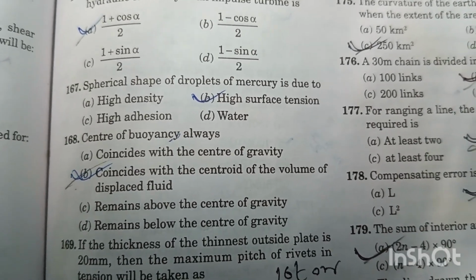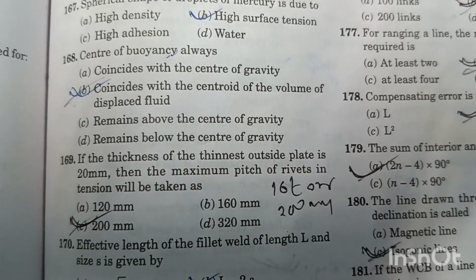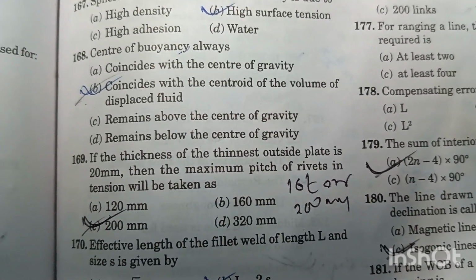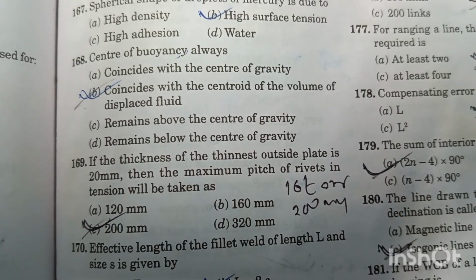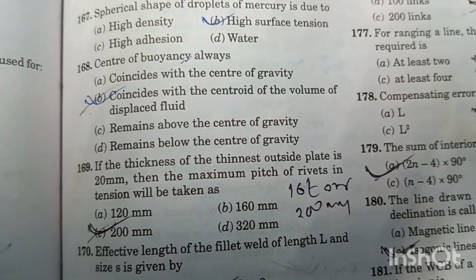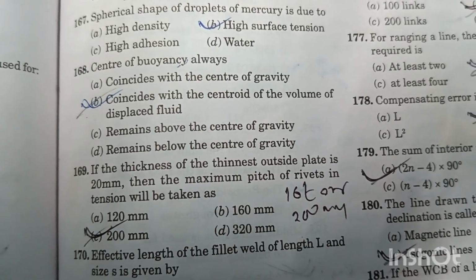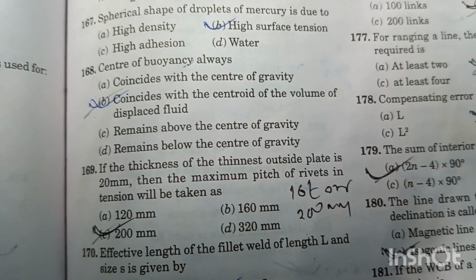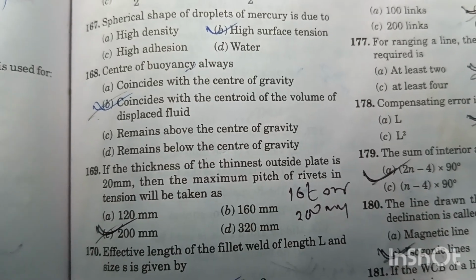Option B is the right answer. Question number 169. If the thickness of the thinnest outside plate is 20 mm, then maximum pitch of the rivet in tension will be taken as 200 mm because its value is either 16T or 200 mm, whichever is less. Option C is the right answer.